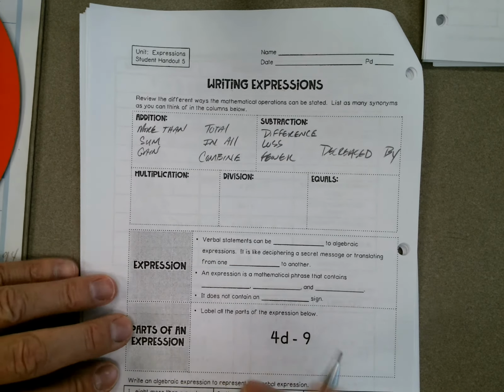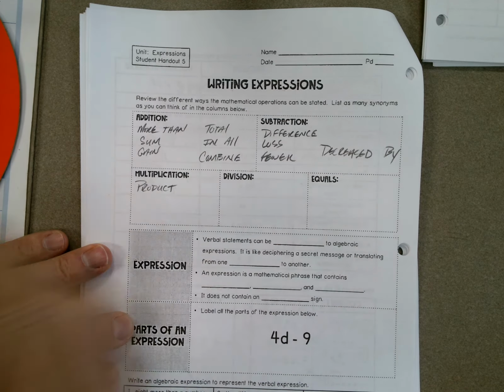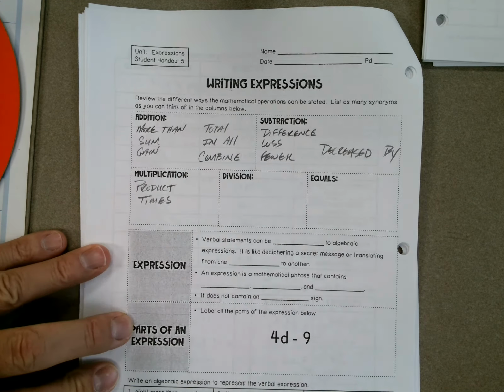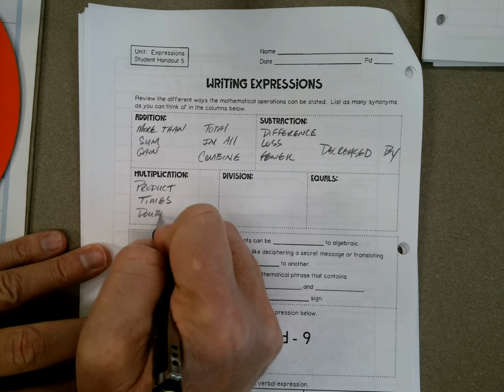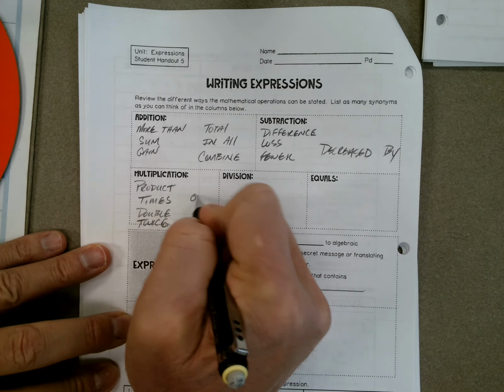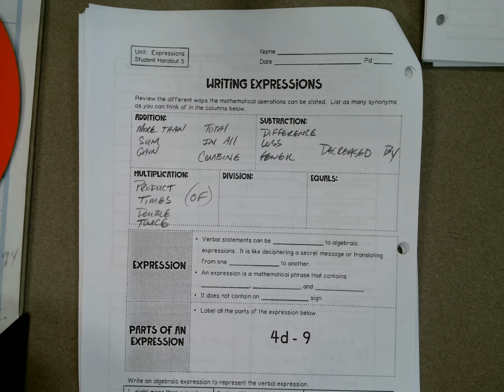How do we know when to multiply? Well, certainly if they want a product, we have to know to multiply. They tell us to times. If they tell us to double, we can multiply, or twice. And another word would be of. If I want 3/5 of 5, of is telling us to multiply.